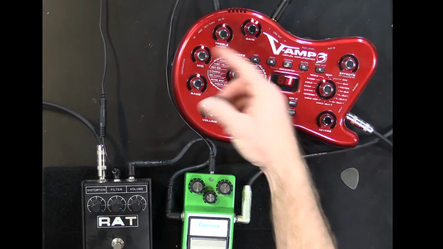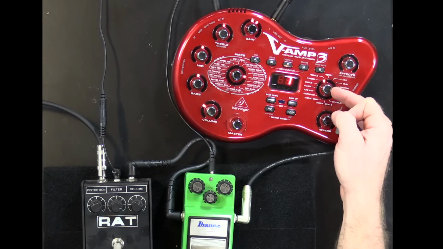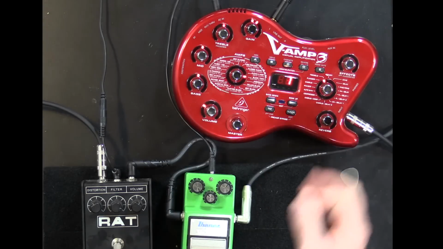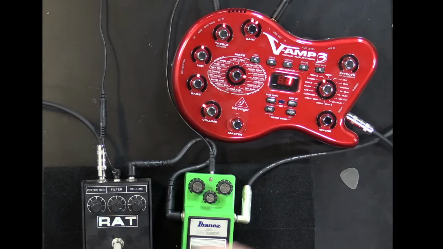Now, of course, the V-amp 3 is $100, right? It's pretty inexpensive. It doesn't have all the features of something like a Helix or a Kemper or Fractal, but you don't always need that, and you also don't always have $1,000 or more to spend on something like that, right? So you do have a ton of different amp models. There's just a ton of them. There are effects. You can get clean tones, you can get dirty tones. The effects, I believe some are pre and post. It's described in the manual, and I didn't read through all 35 pages of it, so you'll have to check that out on your own.